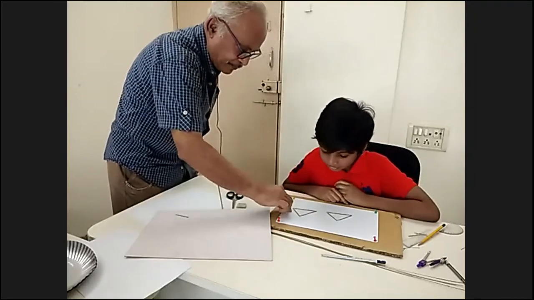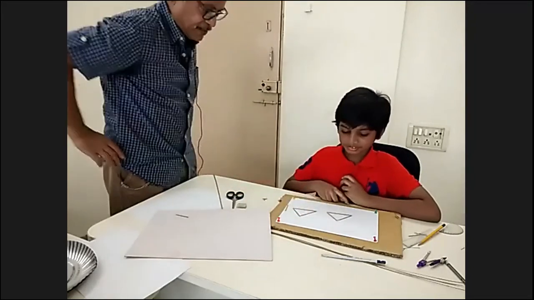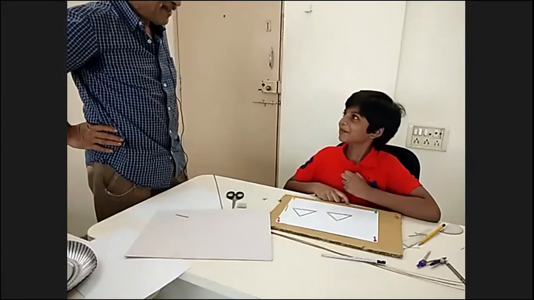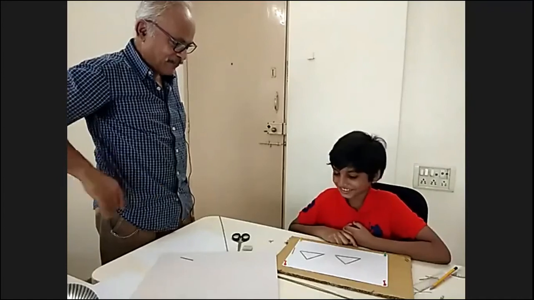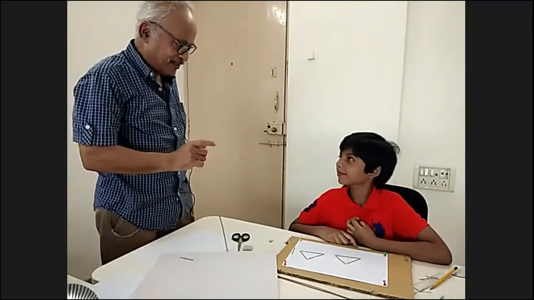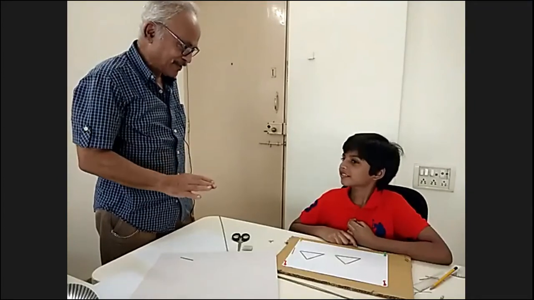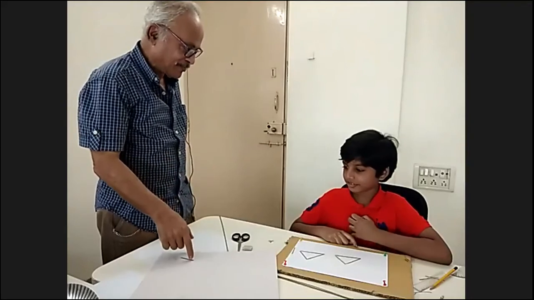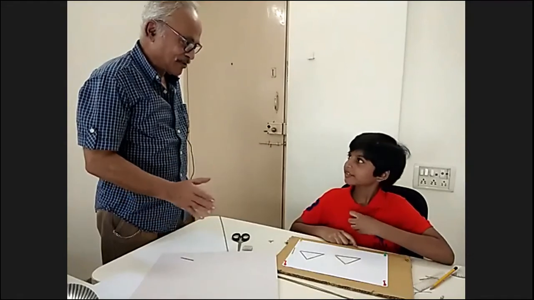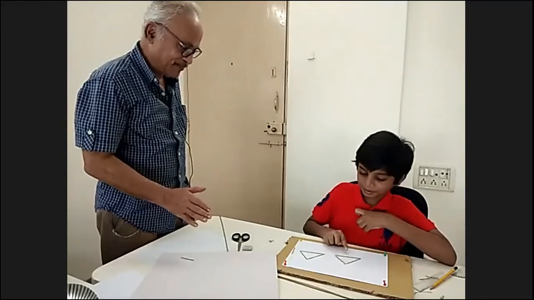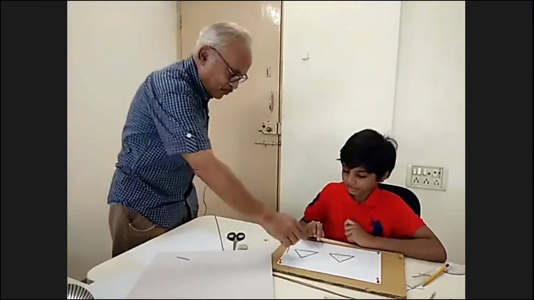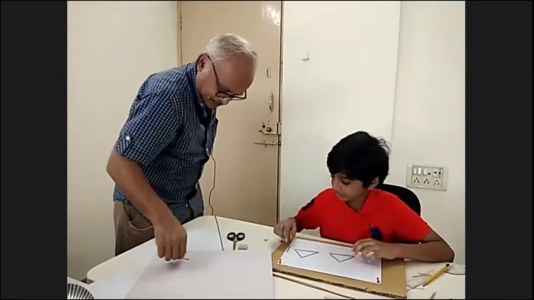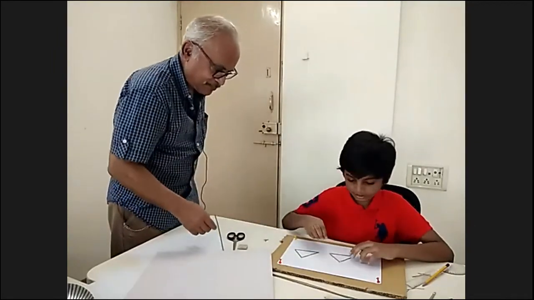And what we see is that these two triangles are looking the same. Yes. So for triangles, if I have the lengths same, the triangles are the same. But for a quadrilateral, it's not enough. Because the base we have put the same, 8 centimeters is the base. Now you take your 5 centimeters and make a quadrilateral.